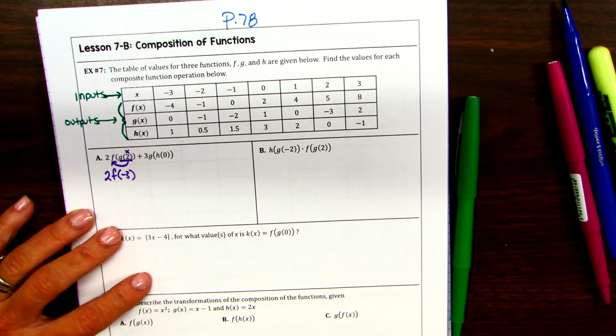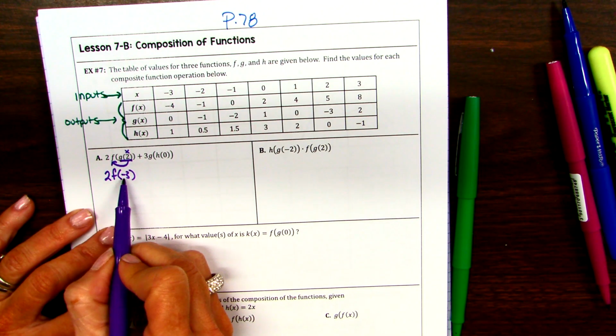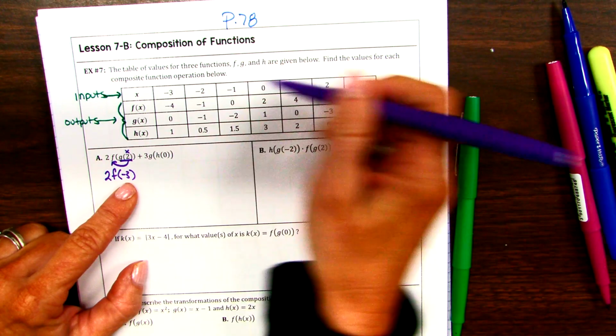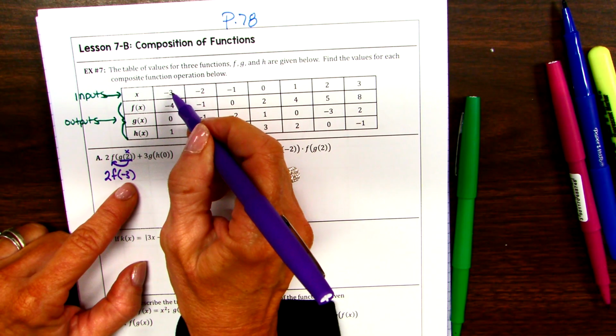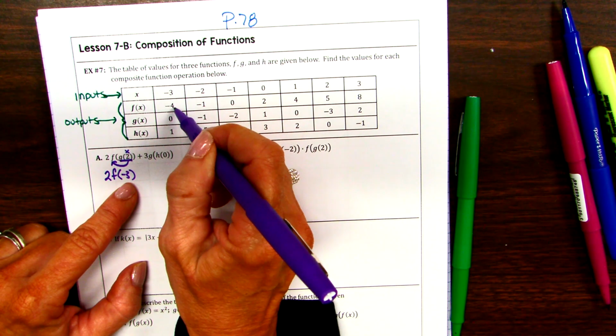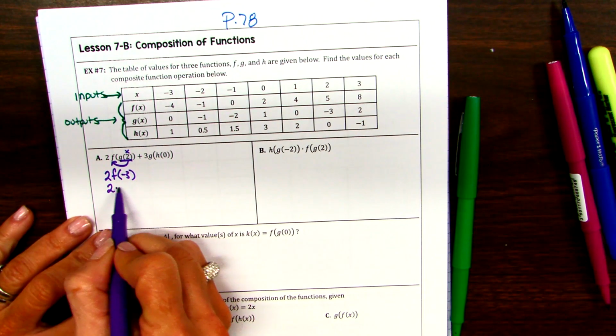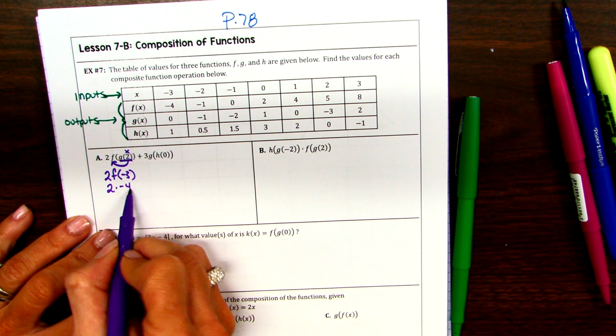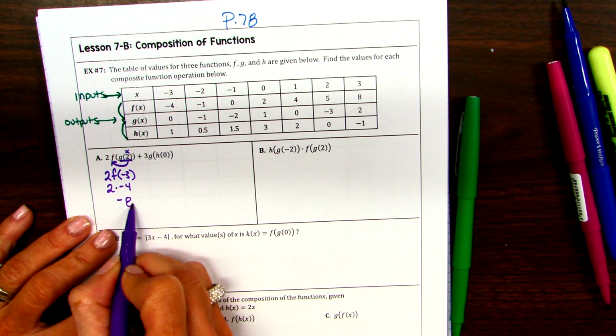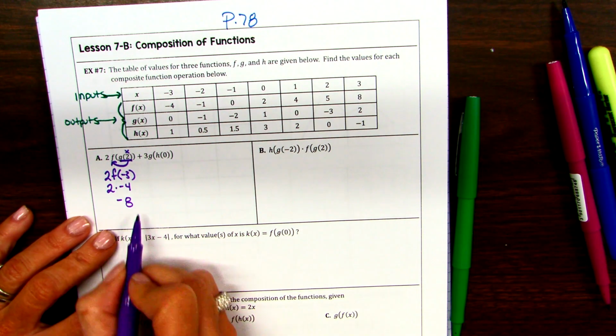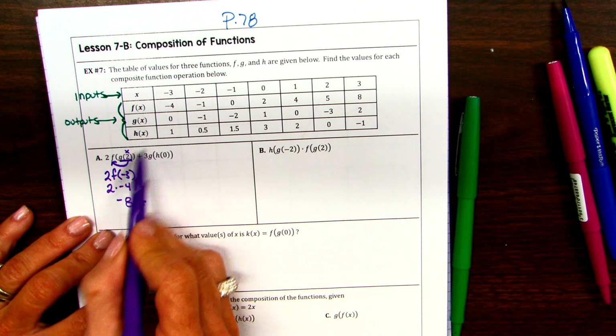We always go right to left. Now we do f of -3. So you always start on that top row, your inputs. So x is -3. In the f function, the y value would be -4. So then we would do 2 times -4, and that would simplify down to -8. We're going to add it to whatever we get here.